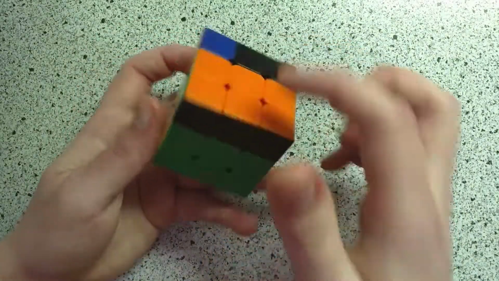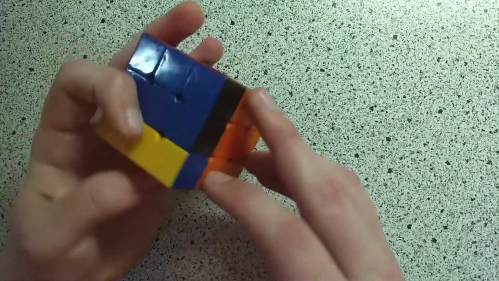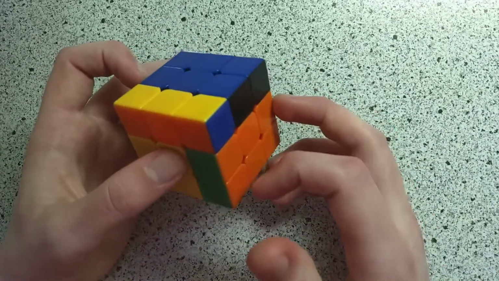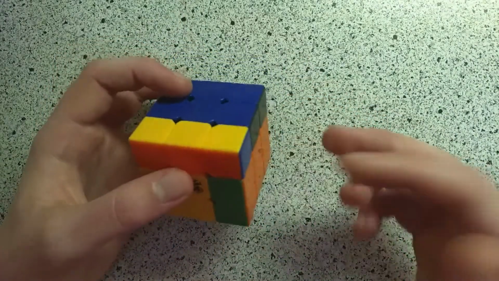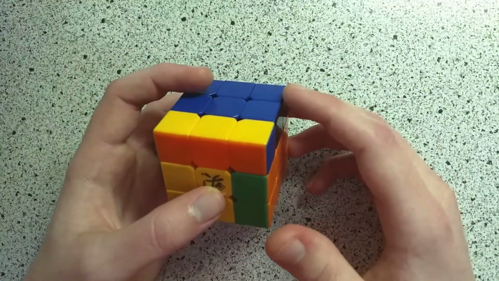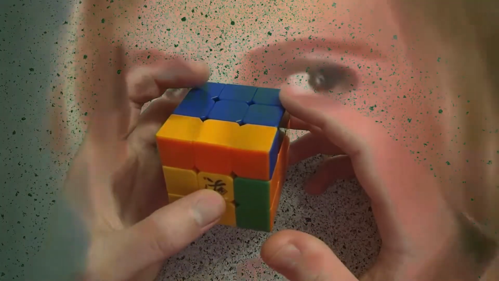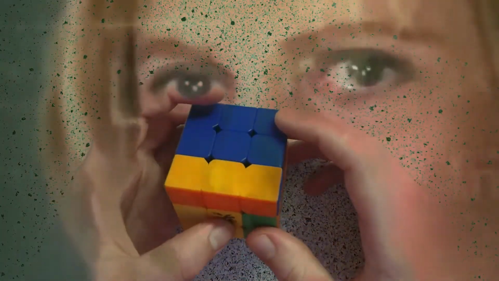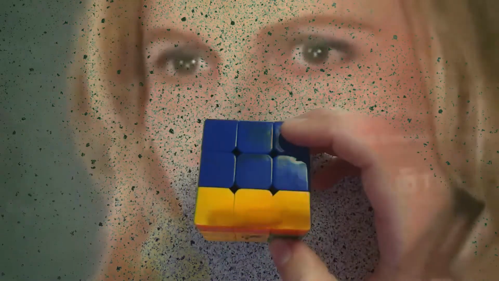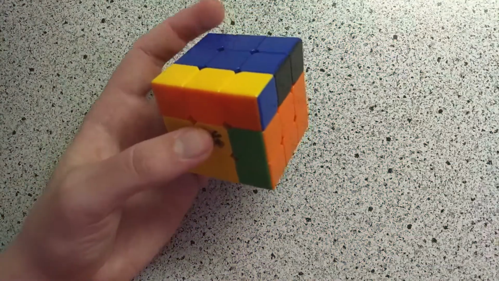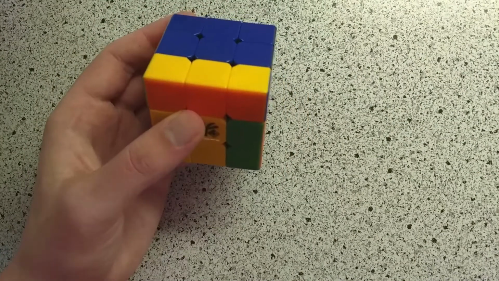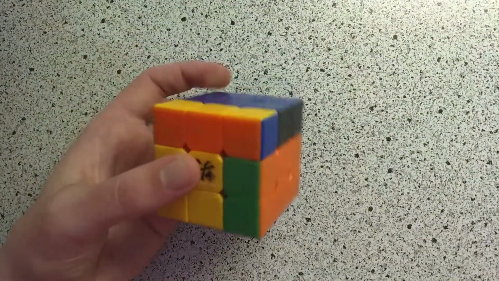Then with the edges, we have a 7 cycle. So if we multiply those 3 numbers together, I should have done this before I started speaking. Give me a second. Then we get 105. So if we repeat RU 105 times, it'll eventually go back to solved.